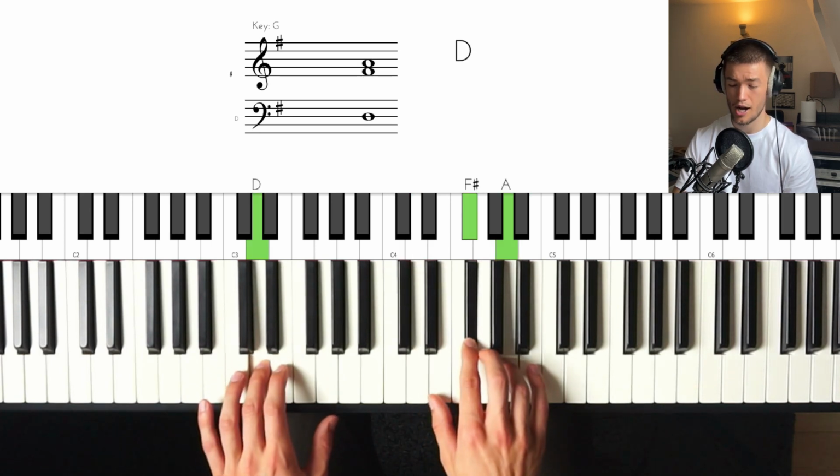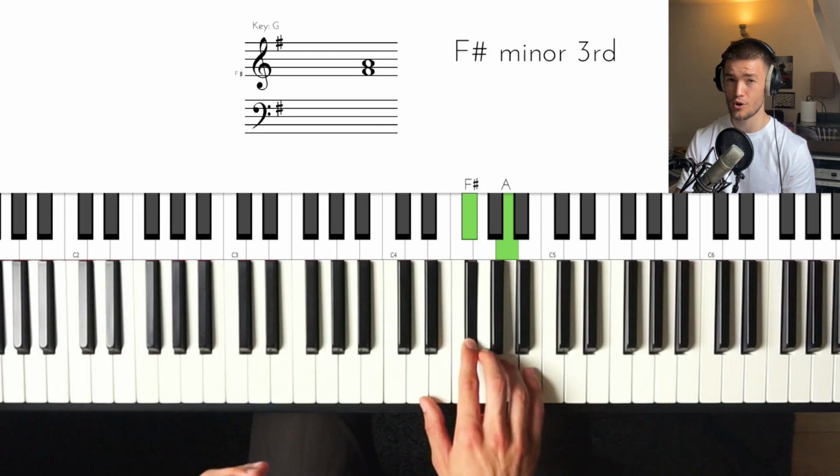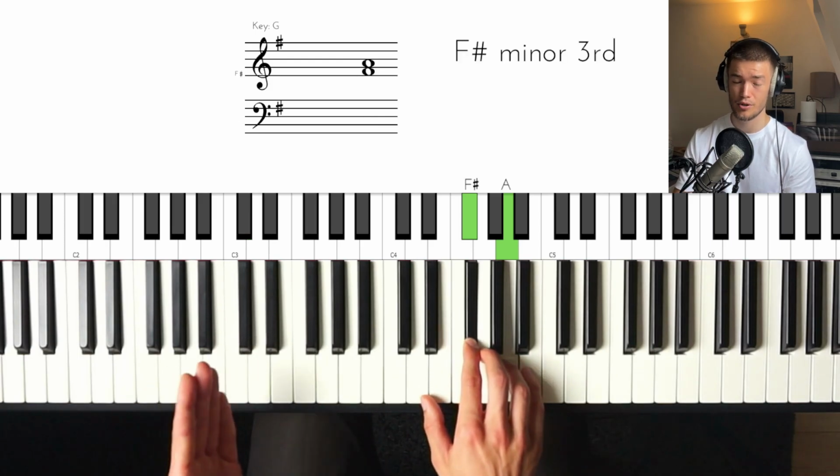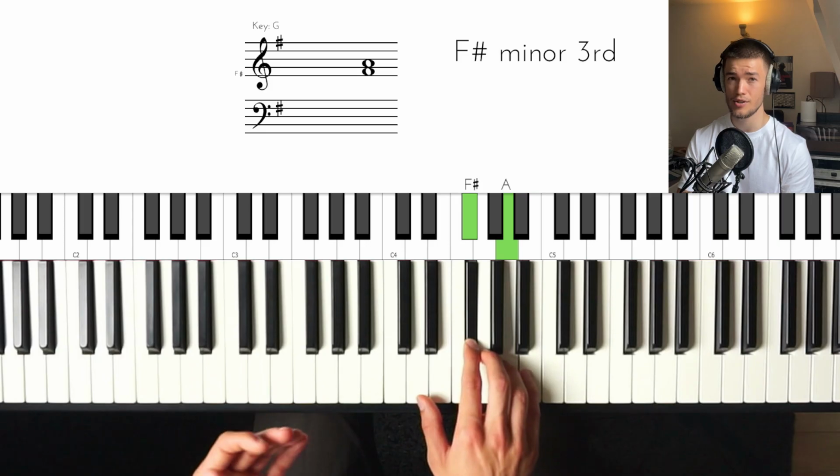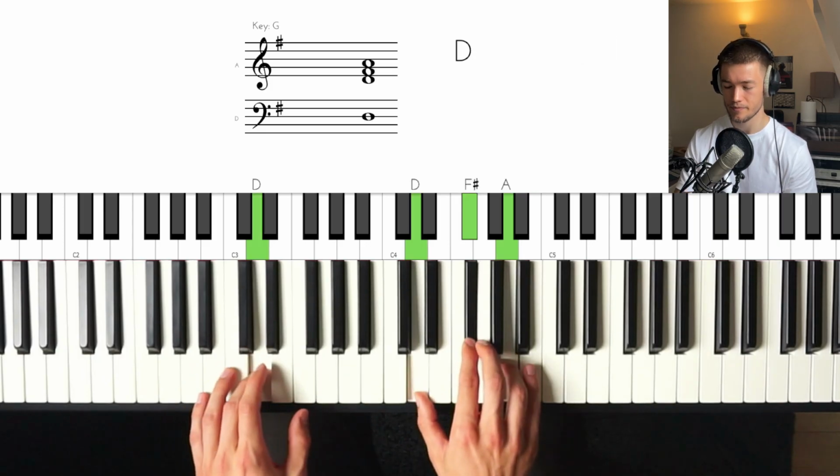And now we're going to go up to E minor. Now we're changing the chord quality to minor and we're going up one step. Can your inner ear already kind of hear this before you're playing it?